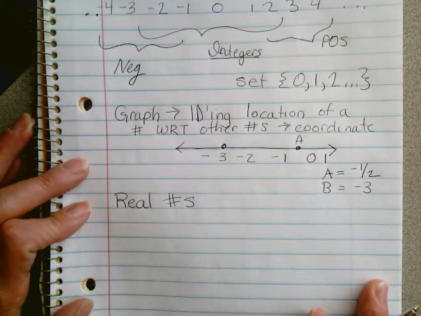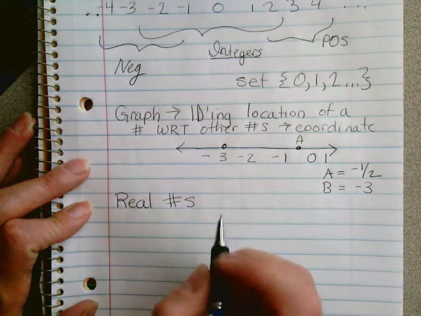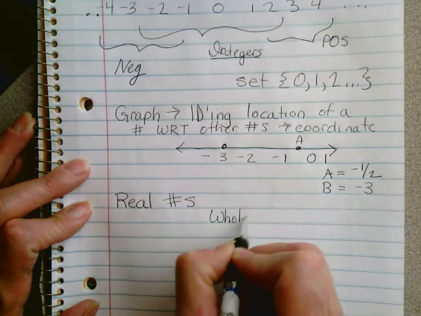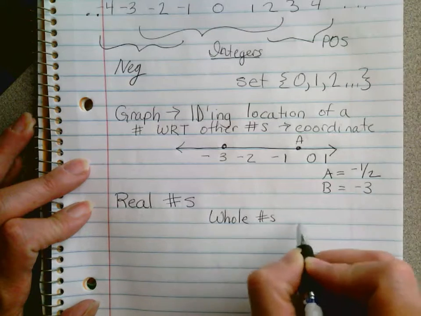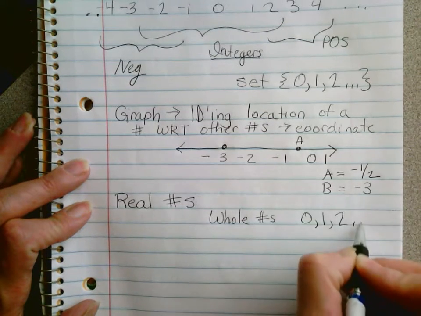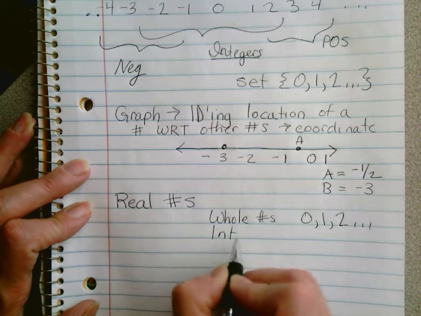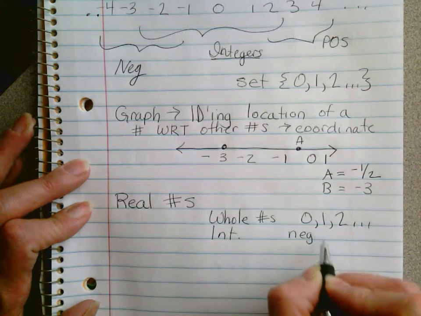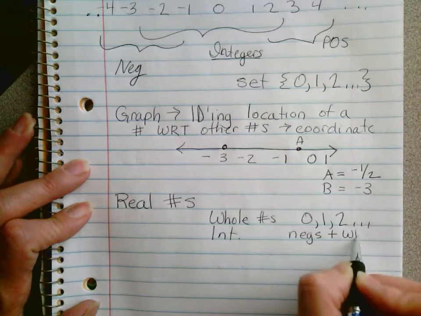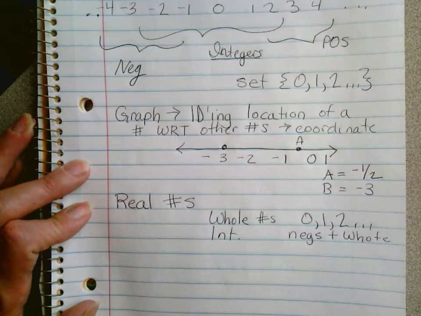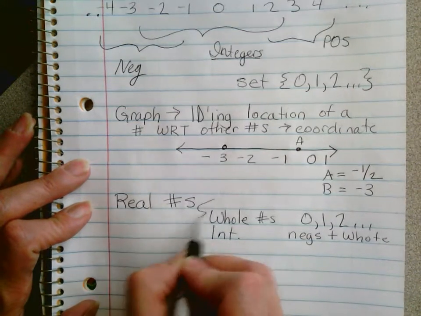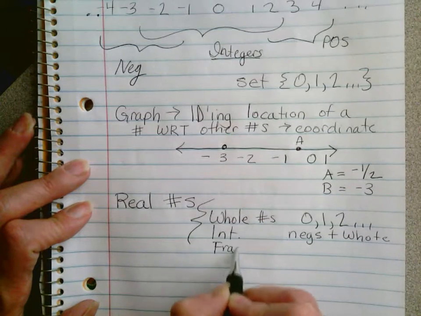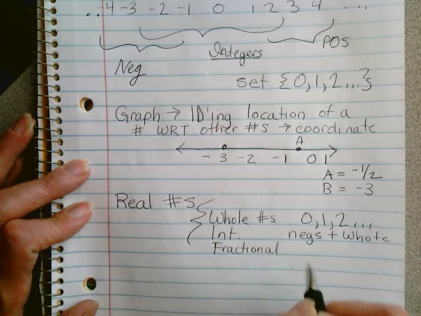Real numbers. So real numbers consist of whole numbers. So that's 0, 1, 2, ... Integers, which in addition to that also include negatives. Negatives plus whole. Real numbers also include fractional portions of any of those numbers.